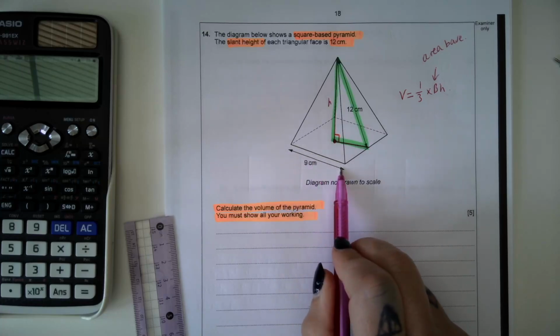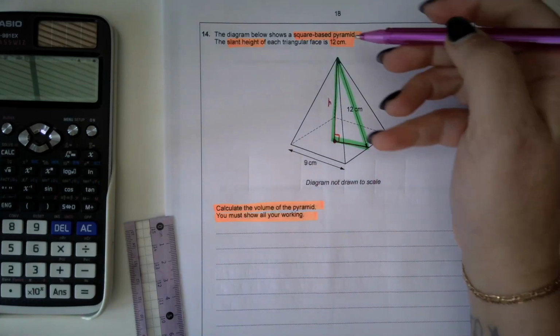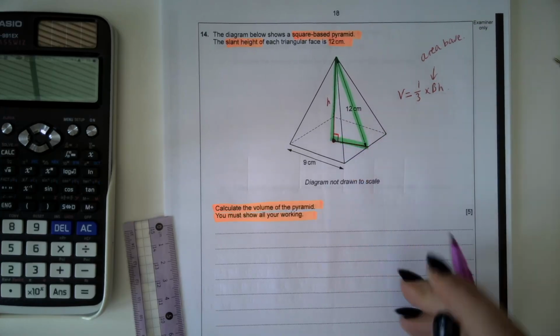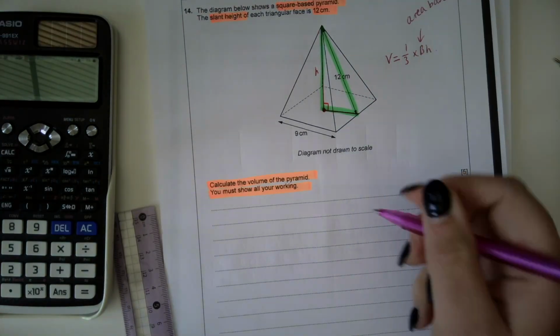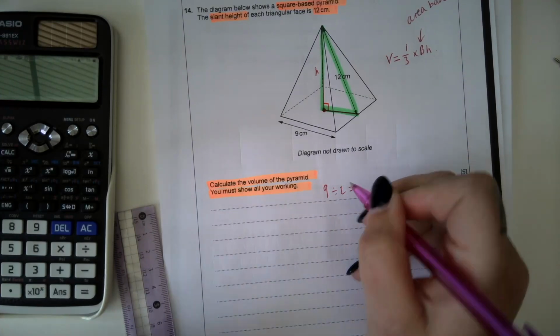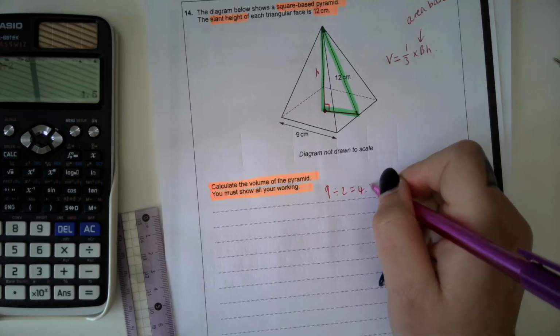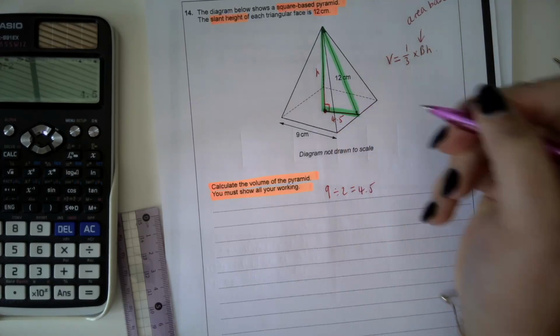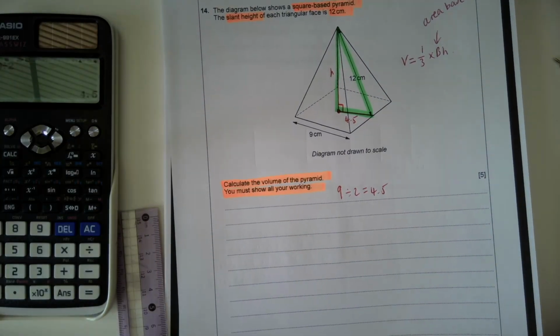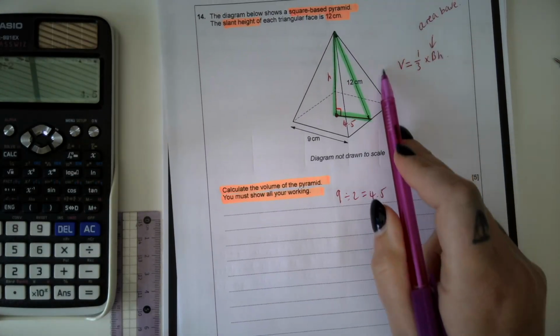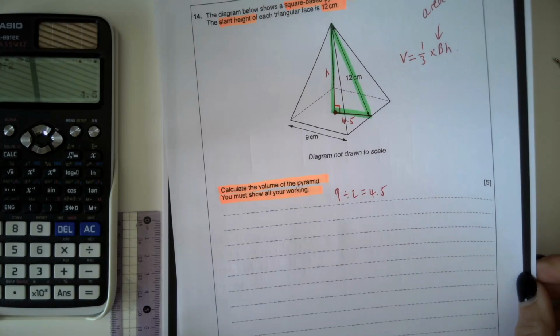Now the side length of the square is 9 centimetres. This height would end up smack bang in the middle. So this is half of 9 centimetres. Okay, so 9 divided by 2 is 4.5. So that length there is 4.5 centimetres. So we're going to use Pythagoras' theorem to find the height of this triangle to then use it in our formula for the volume of the pyramid.